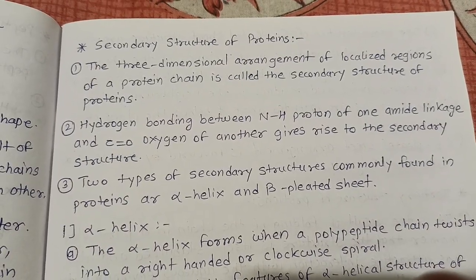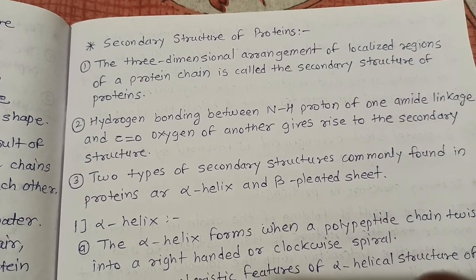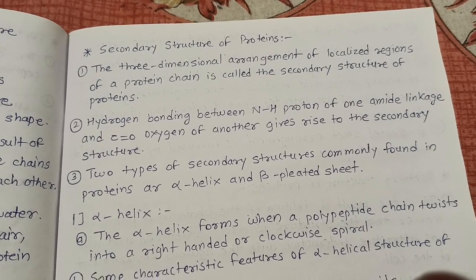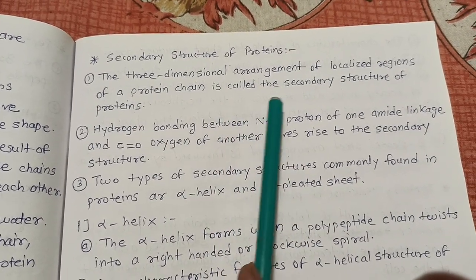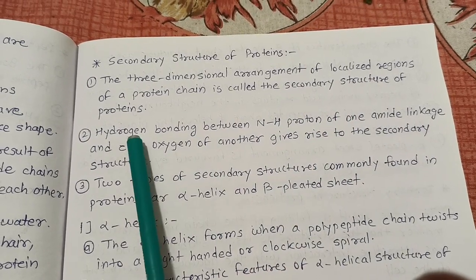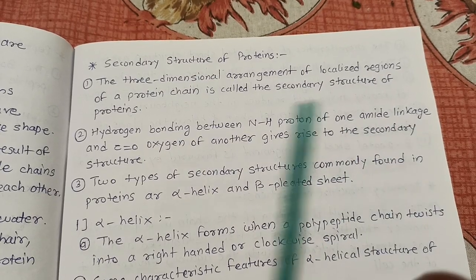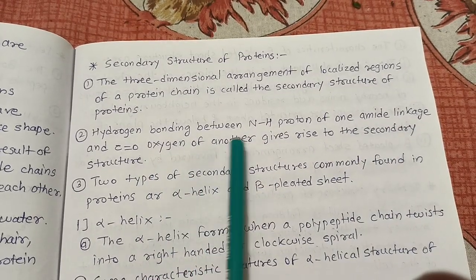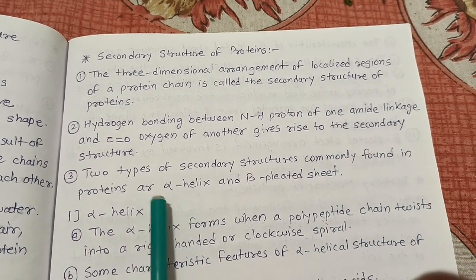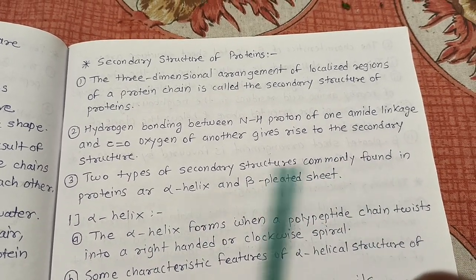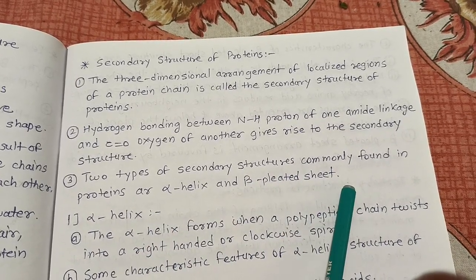Let's see the secondary structure of proteins. The three-dimensional arrangement of localized regions of a protein chain is called the secondary structure of proteins. Hydrogen bonding between the NH proton of one amide linkage and the C=O oxygen of another gives rise to the secondary structure. Two types of secondary structures commonly found in proteins are alpha helix and beta pleated sheet.